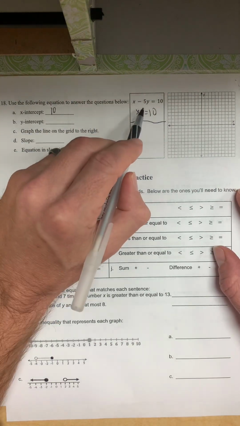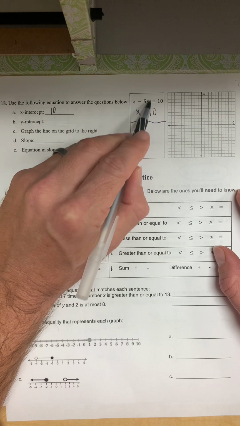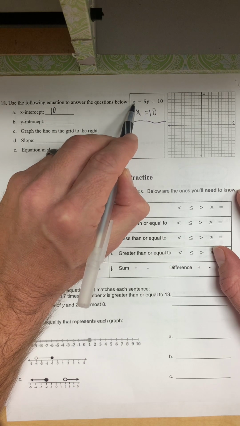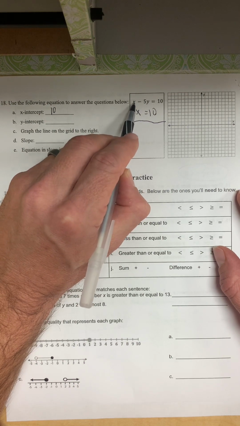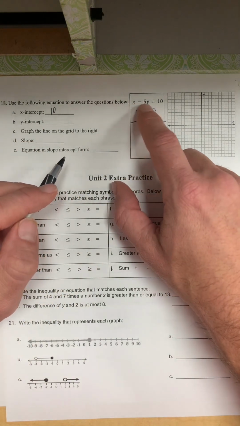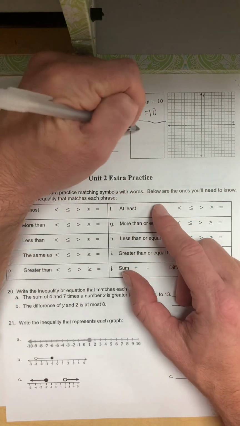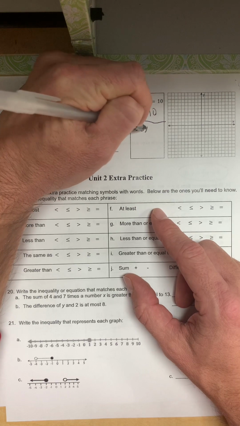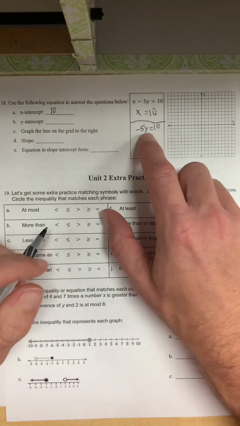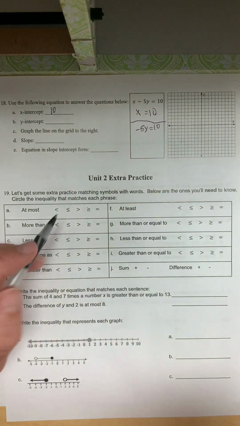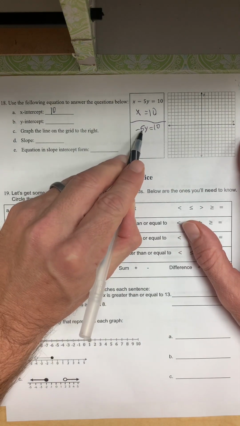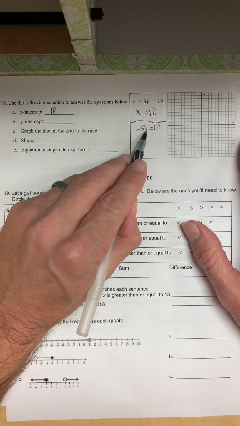For the y-intercept, we only care about this part. We don't care about the x's. We only care about the y's. So the x goes away. When we write this down, we'll ignore the x and just write negative 5y equals 10. Now we've got to get y by itself because it's not quite by itself yet. This is negative 5 times y.